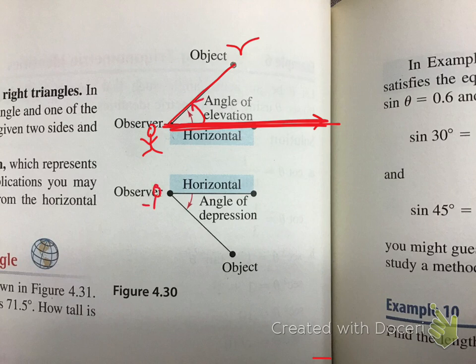Or if you have a person looking down in the water and they see a fish, then you always start at the horizontal, no matter which way you're looking. So horizontal down to that line that connects the person to the fish. That's the angle of depression. So we will use this idea, and the angle of elevation and the angle of depression in the same problem are equal to each other because of parallel lines. We might see that in just a second.